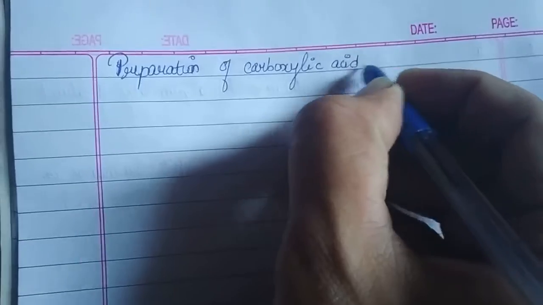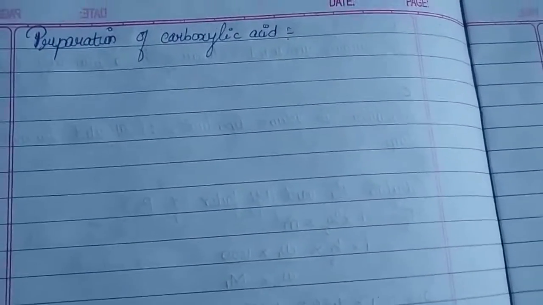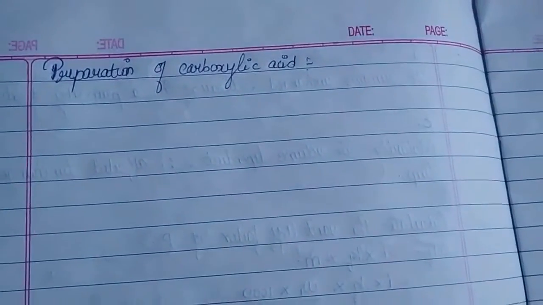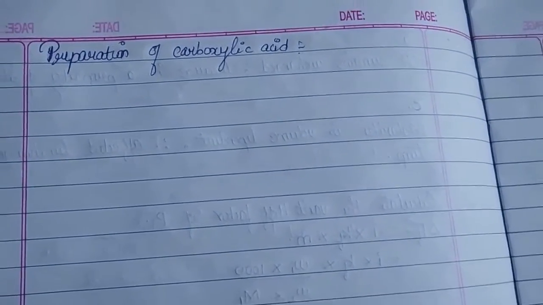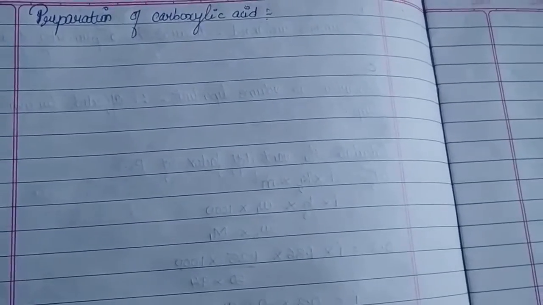But before starting my concept, first of all, I would like to ask you a question. Can you remember a method in which we have dealt with the preparation of carboxylic acids in our earlier classes? Can you remember any topic from our earlier chapters where we have prepared carboxylic acids? Of course we have done it.